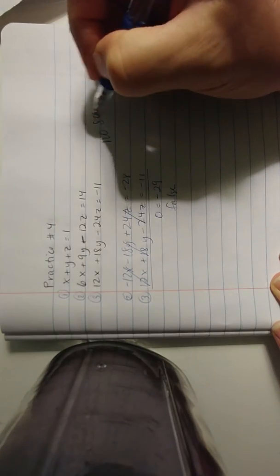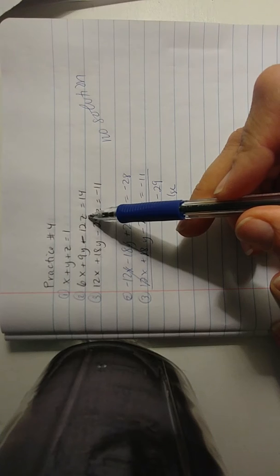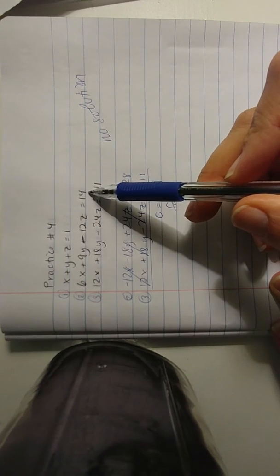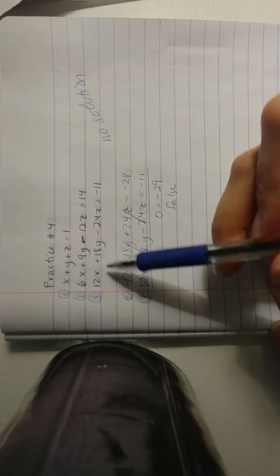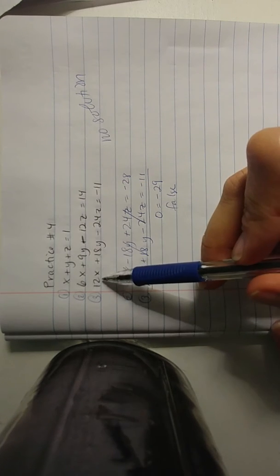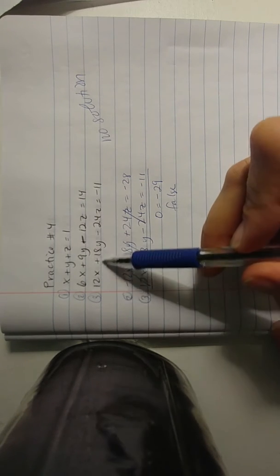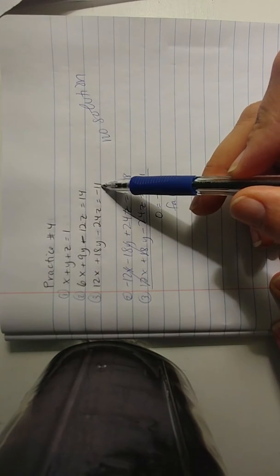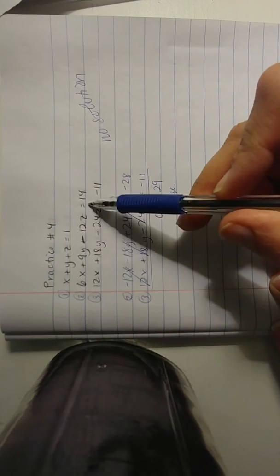So there's no solution. There's no possible combination of x, y, and z such that when I multiply these coefficients, I get a sum of 14, and it would also be possible that I could multiply those variables by these coefficients and get a sum of negative 11.